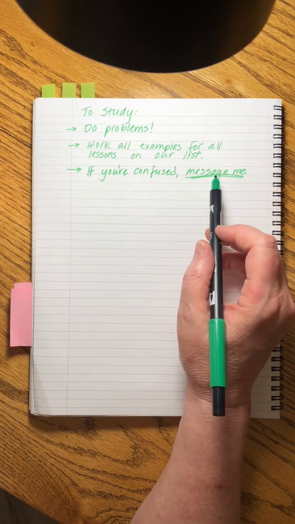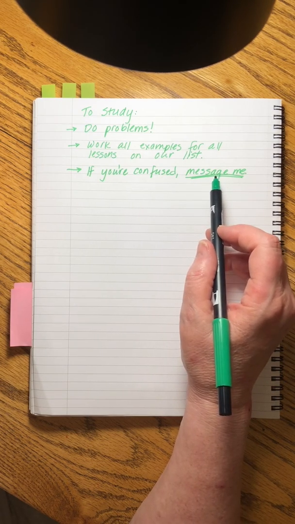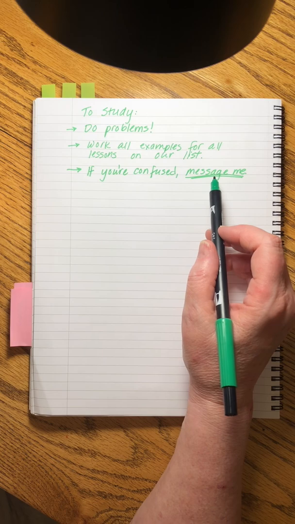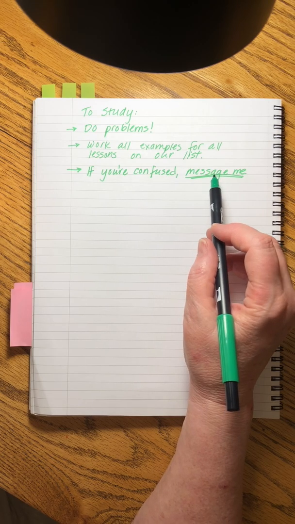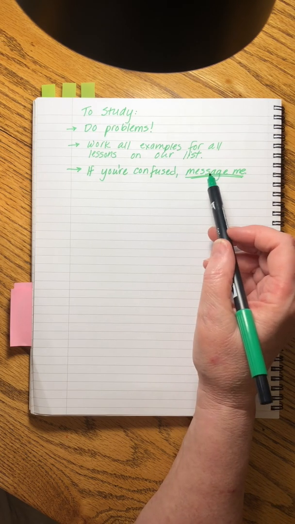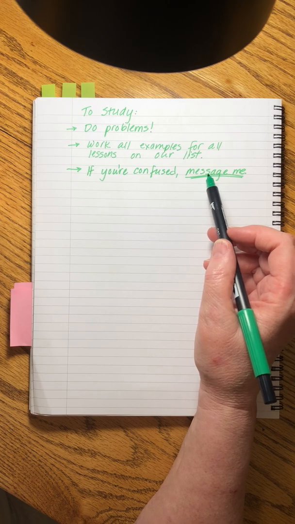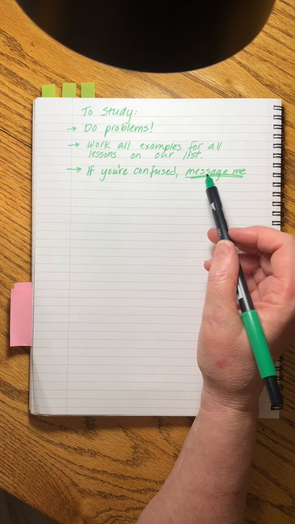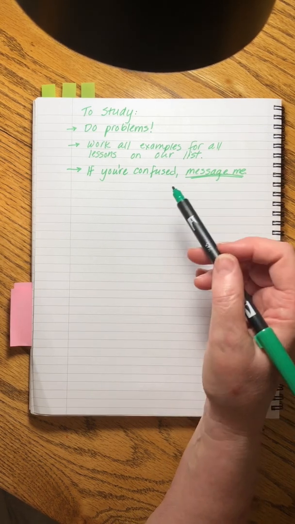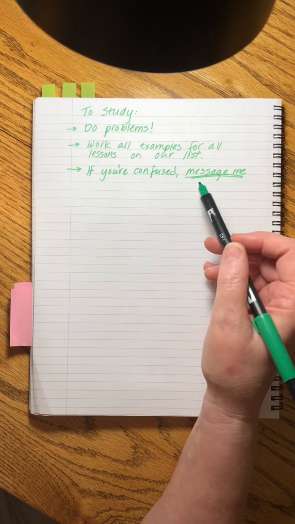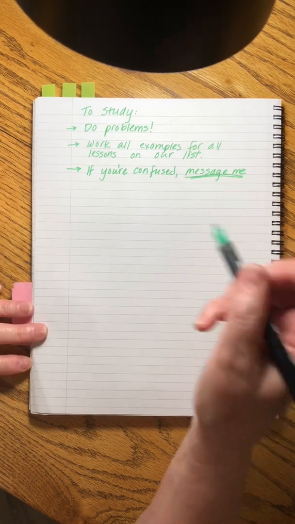I recommend that you not use email because I am less immediate in my responses to my email. Text me, regular text, or you can messenger me on Facebook Messenger if you like that. I'm on WhatsApp as well if that's convenient for you, but reach out to me immediately. Don't wait if anything's confusing you.